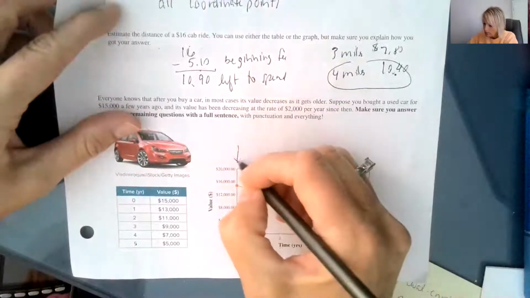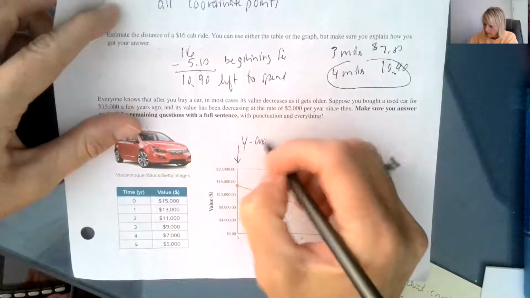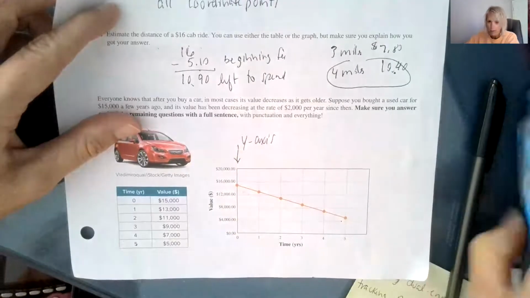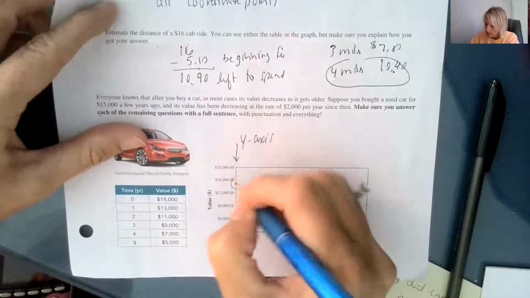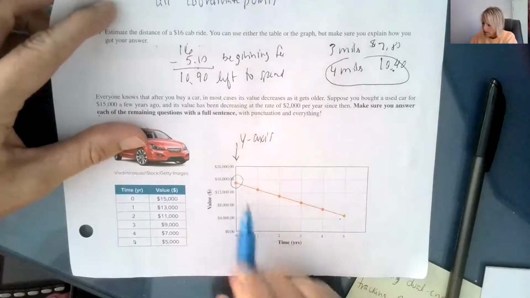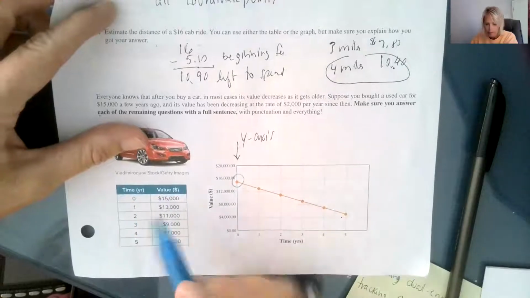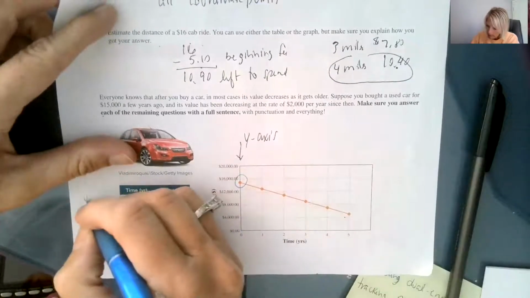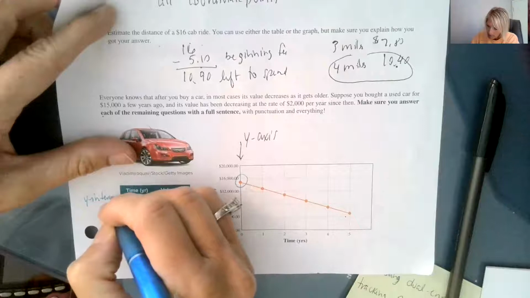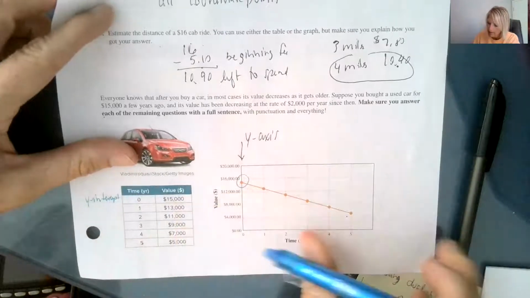So here is the y-axis. And we said that the y-intercept was where we crossed the y-axis. So it's that point right there. And I would have to estimate if I only had the graph, but since I have that point in my table, I can mark it right here. So it's at 0 and 15,000.